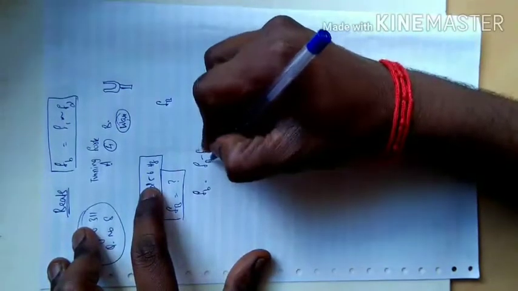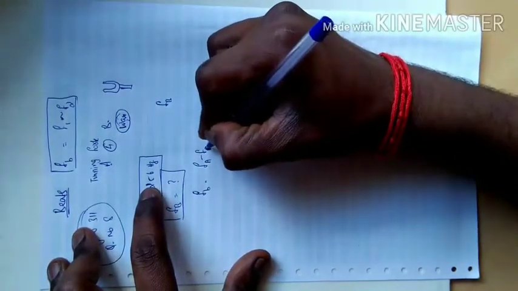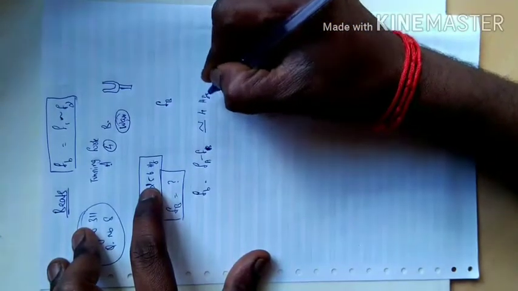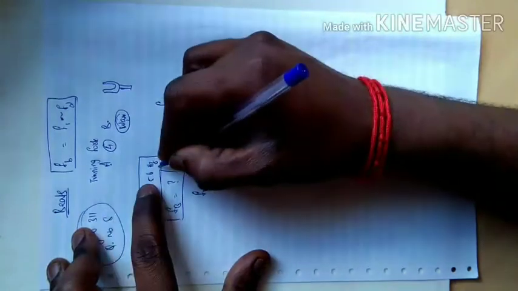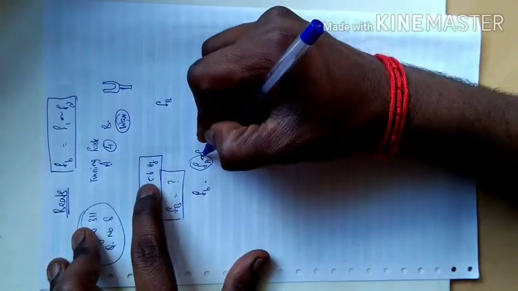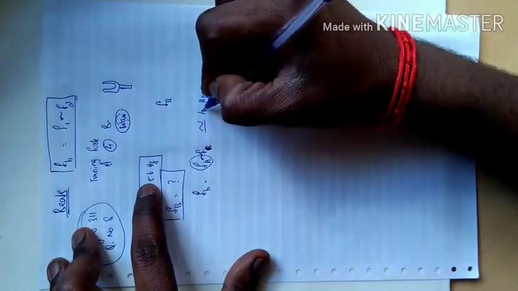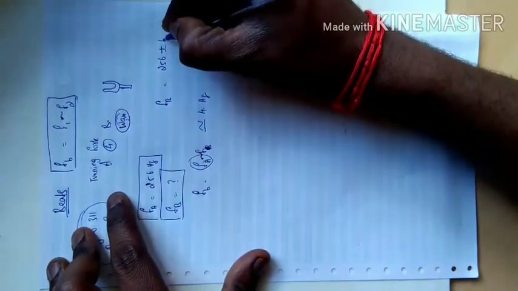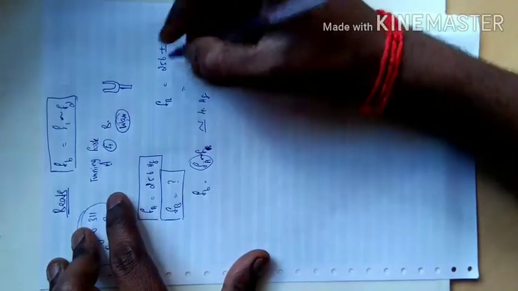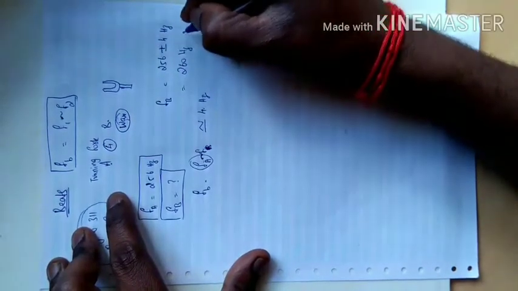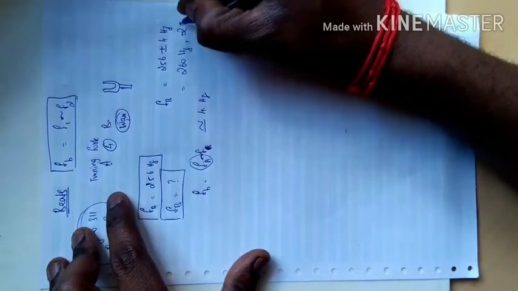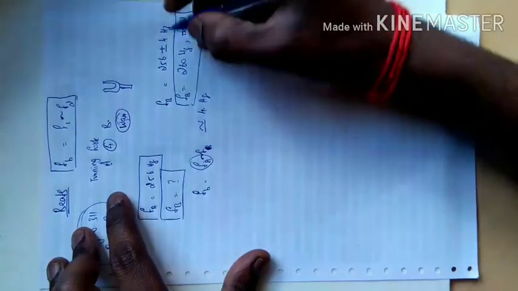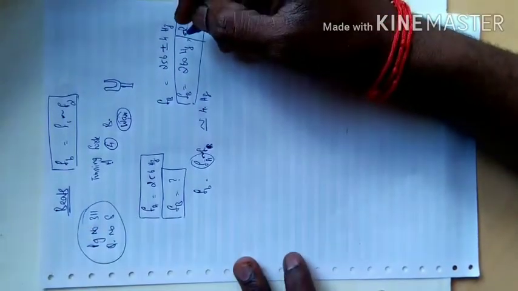That is FA minus FB, and this difference should be 4 Hz. Now if FA is 256, then FB should be 256 plus or minus 4 Hz. If you add, it becomes 260 Hz. If you subtract, you get 252 Hz. So FB is either 260 or 252.